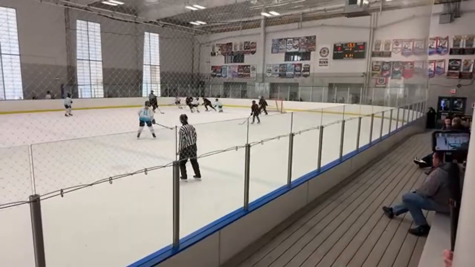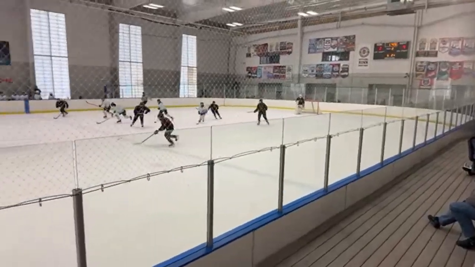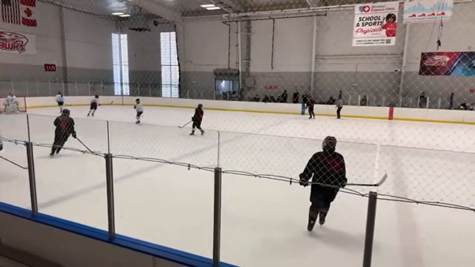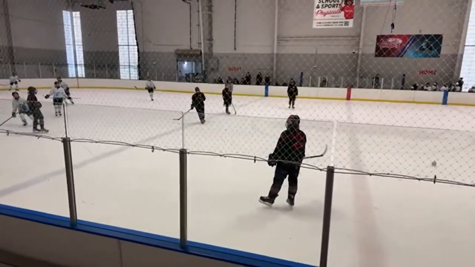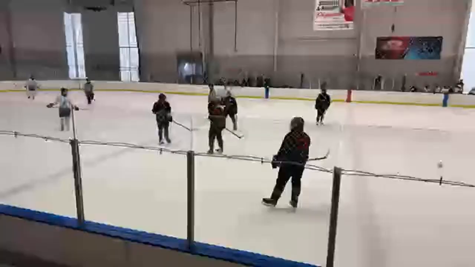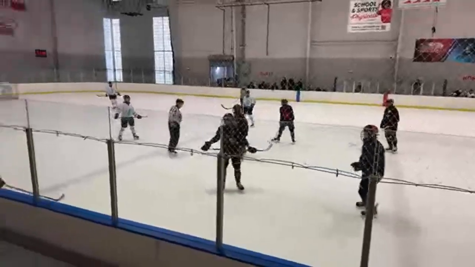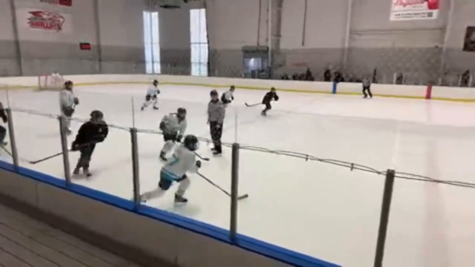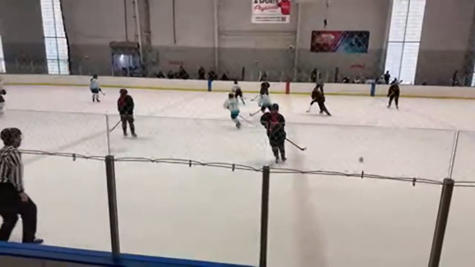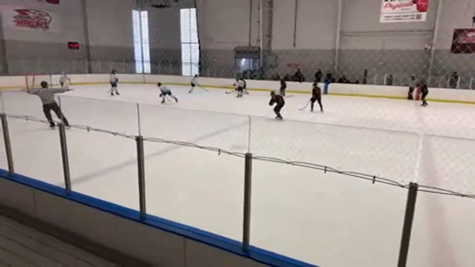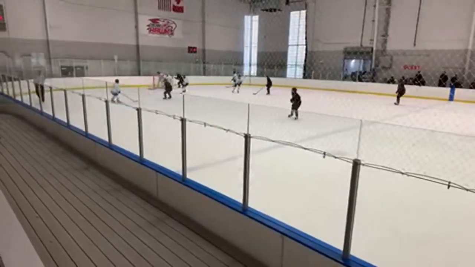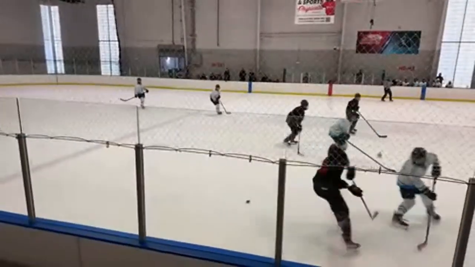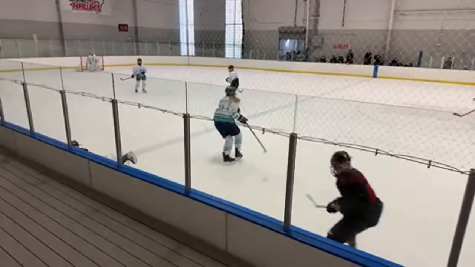Face off won by Indiana. Back to the middle. Pass up to the wing. Numbers into the zone. Held up there. Puck's put in offside. Face off won by Kansas City. Brought back in by Indiana. She'll lose the puck first behind the net. Up to the wing. Kansas City losing the puck in the neutral zone.